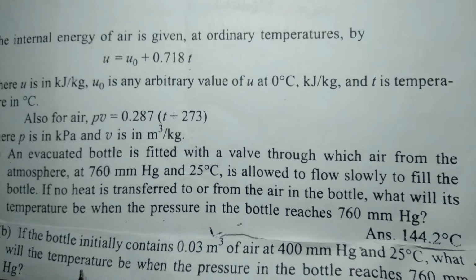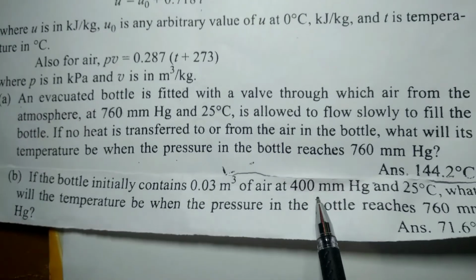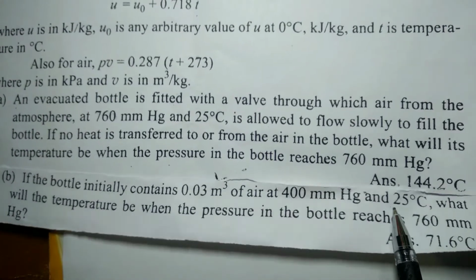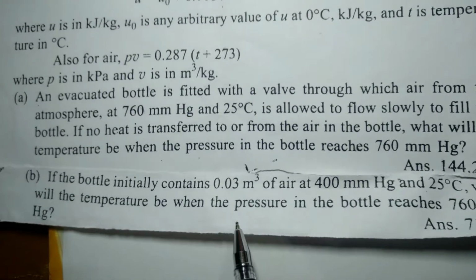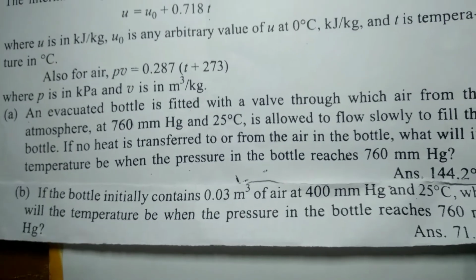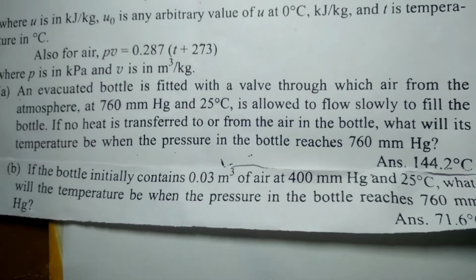But the second bit asks: if the bottle initially contains 0.03 meter cube of air at 400 mm of mercury and 25 degrees Celsius, what will the temperature be when the pressure in the bottle reaches 760 millimeter of mercury? That is the supply line pressure.